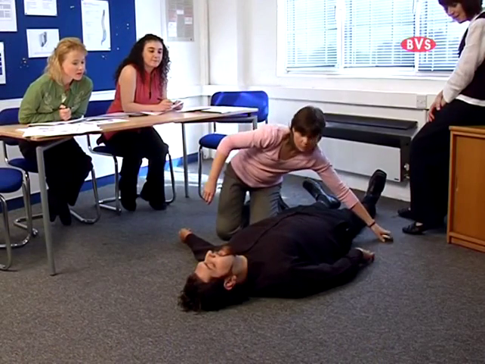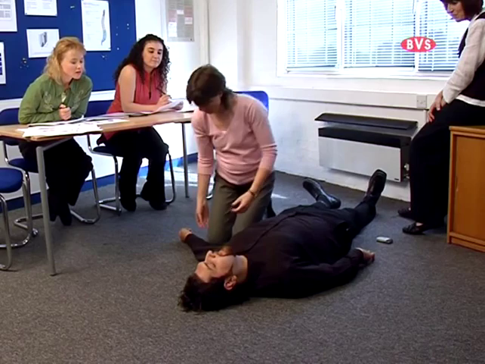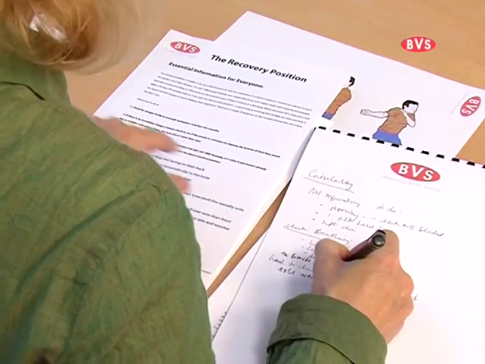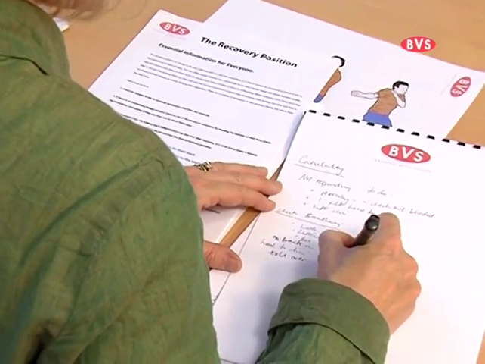Reflectors. Reflectors like to stand back and look at a situation from different perspectives. They like to collect information and think about things carefully before coming to any final conclusions.